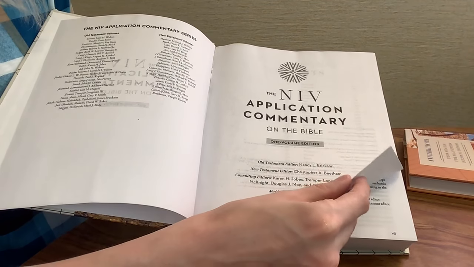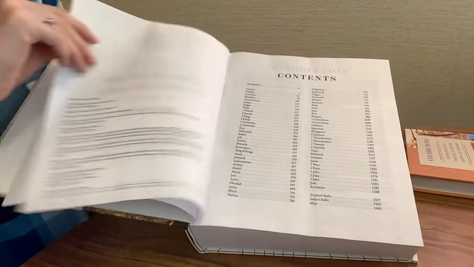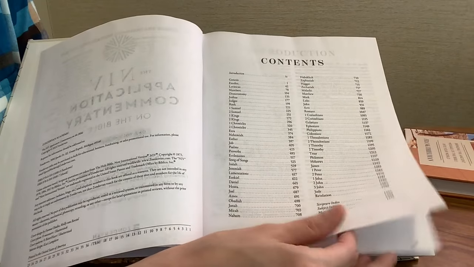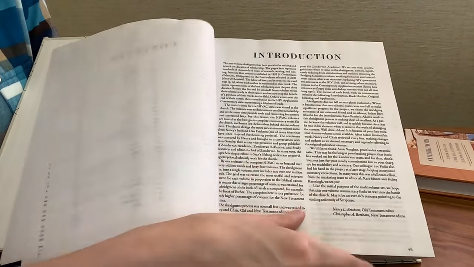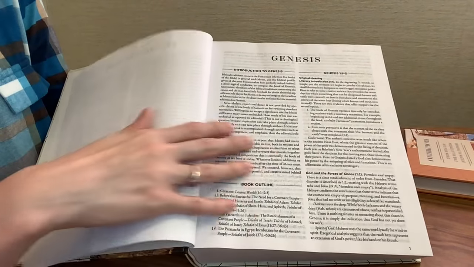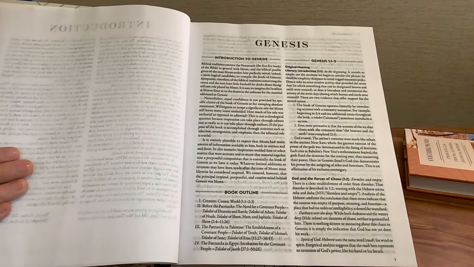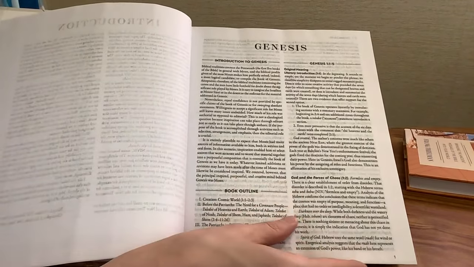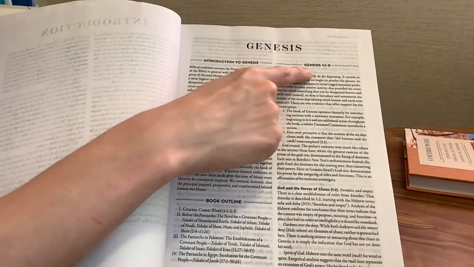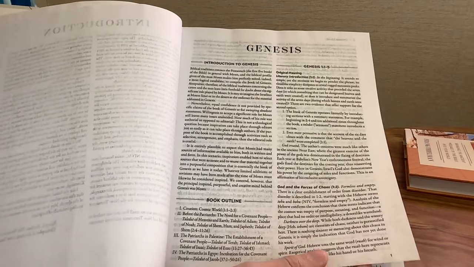All right. So I won't go through every page of this, obviously, but I just want to show you a little bit of the layout and what it looks like. So we're going to have a table of contents here, an introduction. Okay, and here we are in Genesis. So we're going to get an introduction to Genesis. We're going to get a book outline, and then it's going to go verse by verse through the book. This is Genesis chapter 1, verses 1 through 5. It's going to start giving you verse by verse notes here.